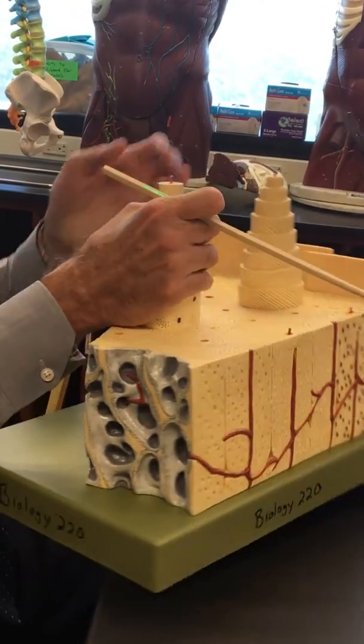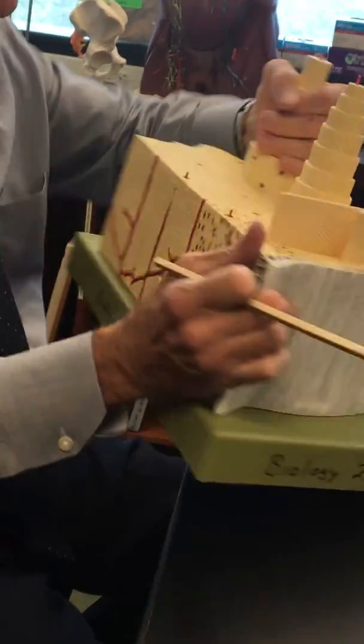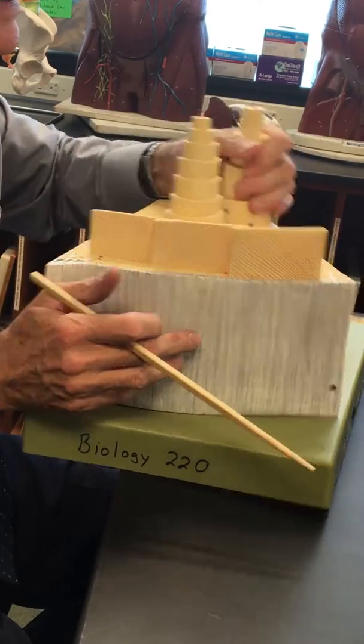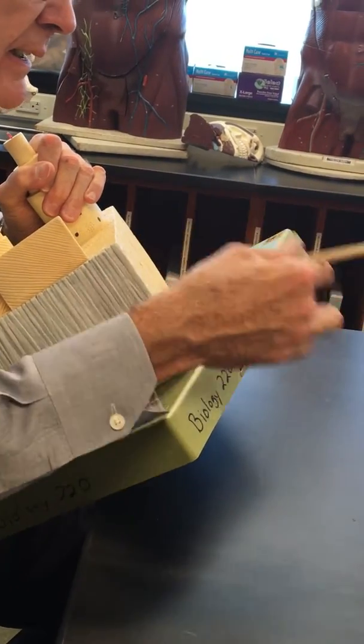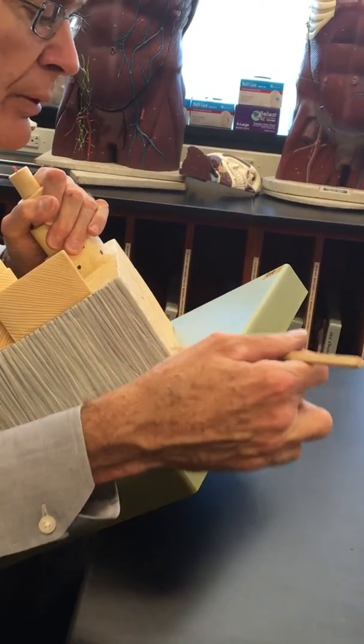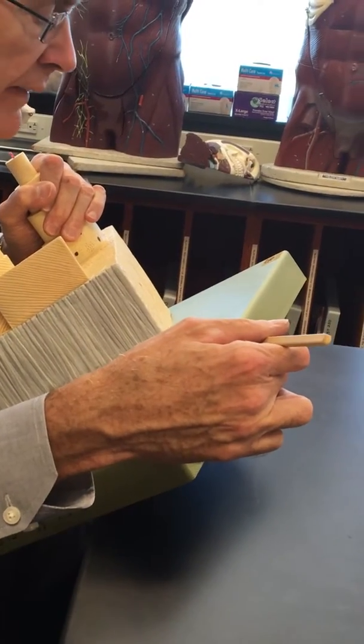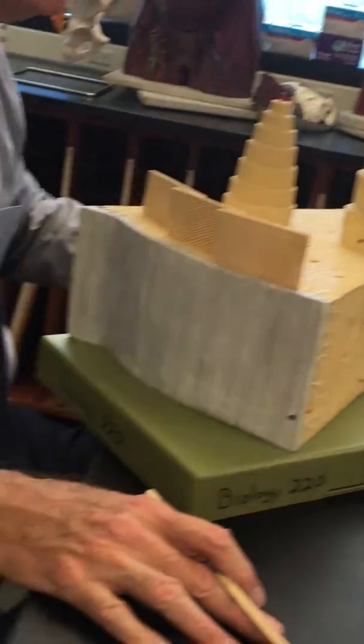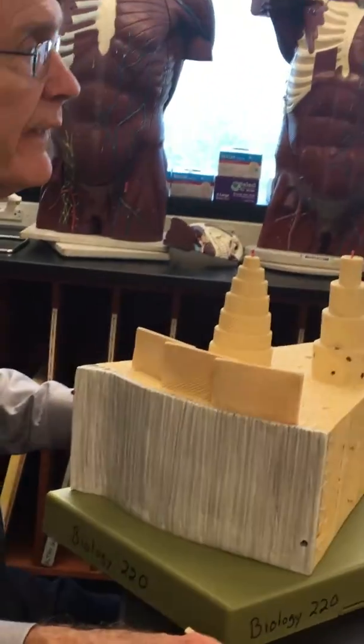So here they're empty. On the other side, the canals are empty. You should still be able to tell a central canal from a perforating canal. This would be a central canal, and this would be a perforating canal right there. I don't think there's anything else about this. That's pretty much everything for this model.